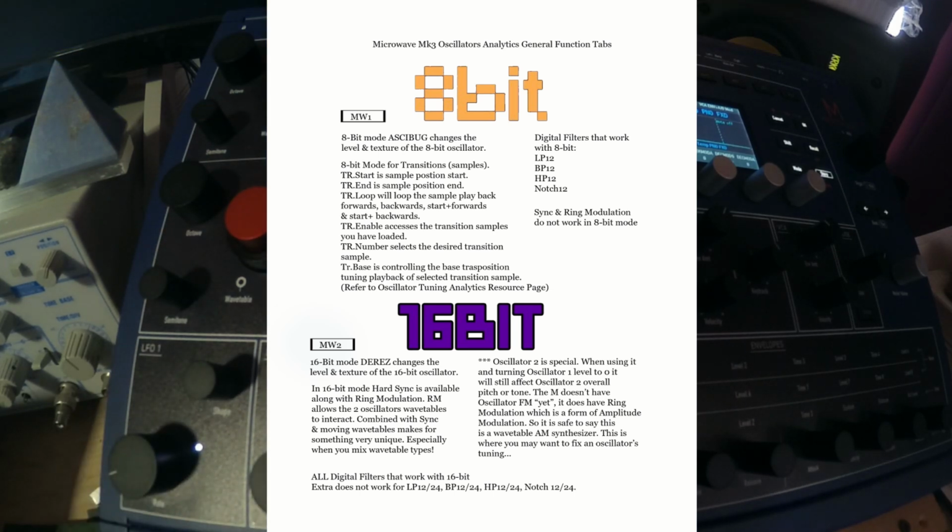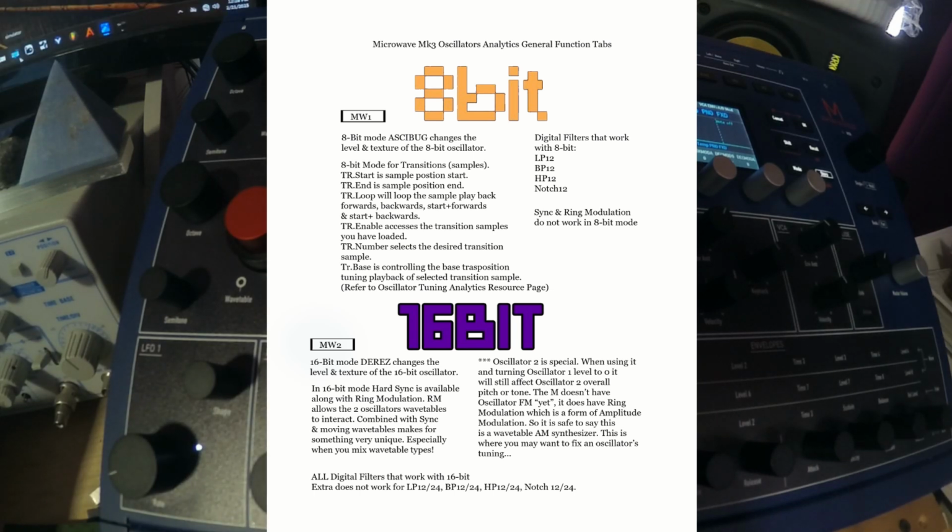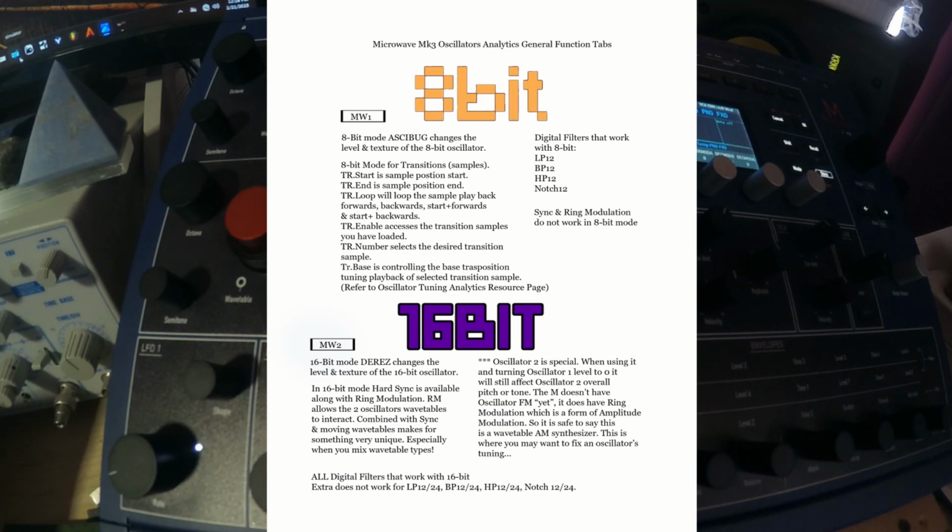Okay, so let's talk about 8-bit and 16-bit. That was a 16-bit wavetable array. You can only use syncing and ring modulation with 16-bit. With 8-bit, there is a slight difference. The ASCII bug changes the level and the texture of the 8-bit oscillator, while the DRES changes the 16-bit texture of the oscillator and the loudness levels.